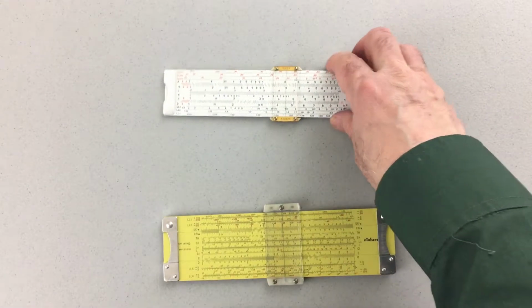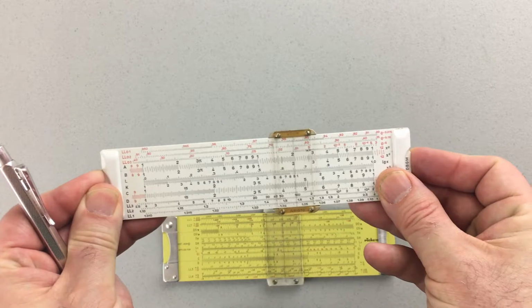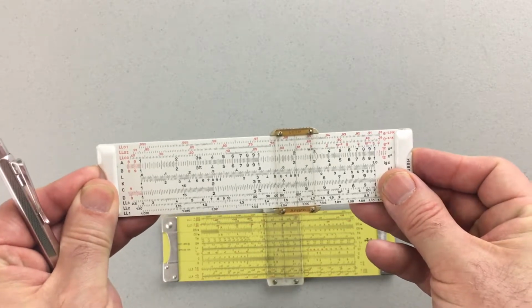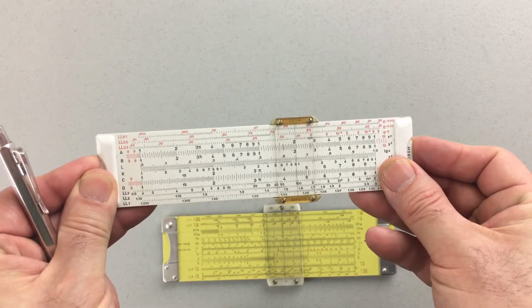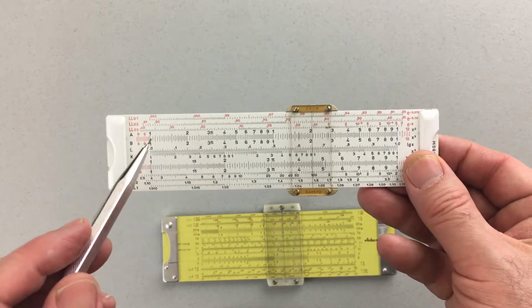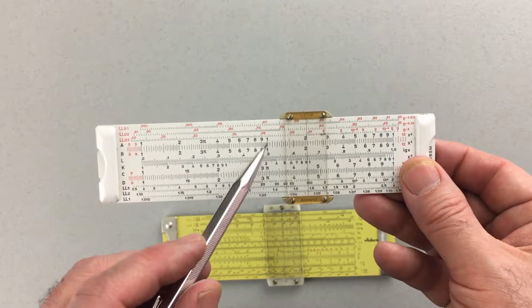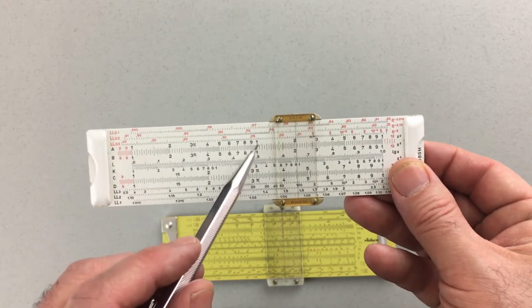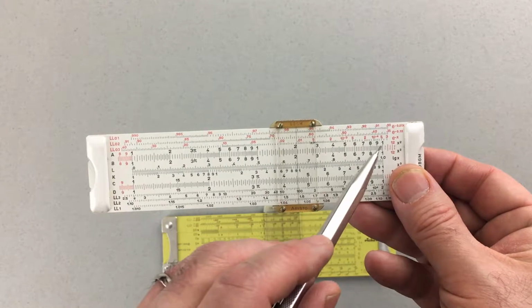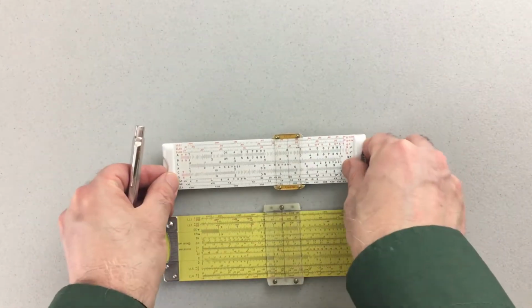Whereas on this rule, you were using A and B to compute the same function. Typically when you had a square root function, you'll see that we actually have two repeating cycles from 1 to 10, and then from 1 to 10 again.